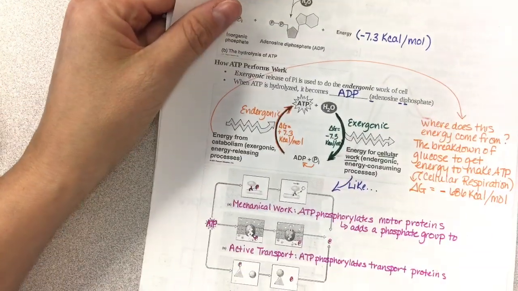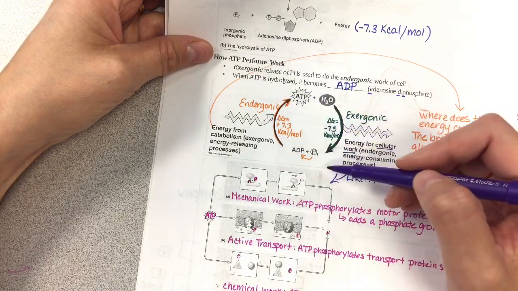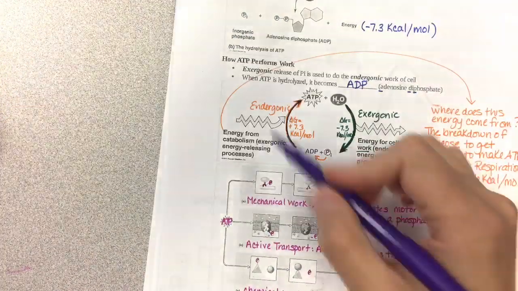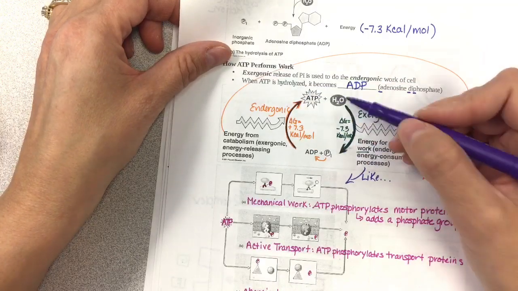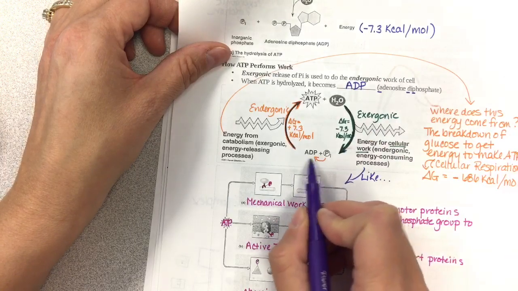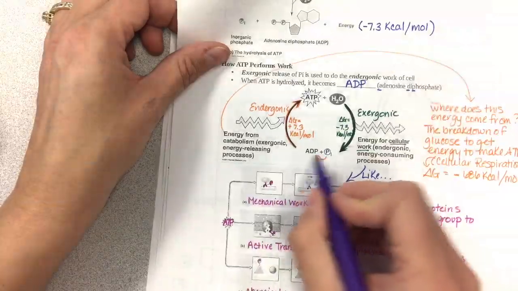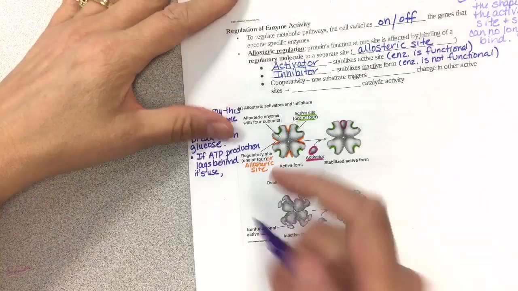All right, so let's go back to that ATP cycle and look at how that works. ATP production lags behind its use, so therefore it's going to be used up more than it's being made. So this side is happening more than this side. What's going to accumulate? You're going to start accumulating ADP, because ATP is breaking down faster than you can remake it and convert it back to ATP. So we're going to write here that ADP accumulates.